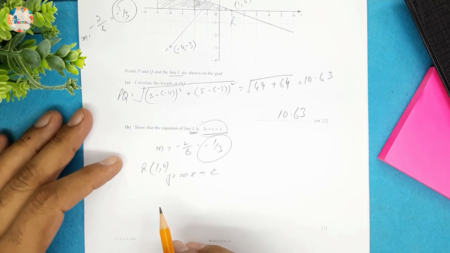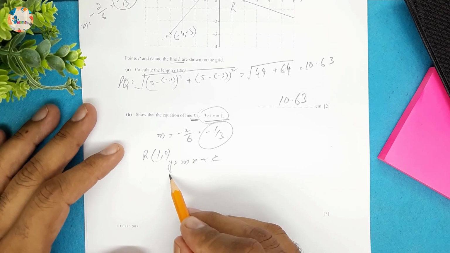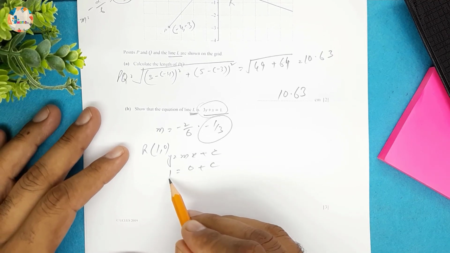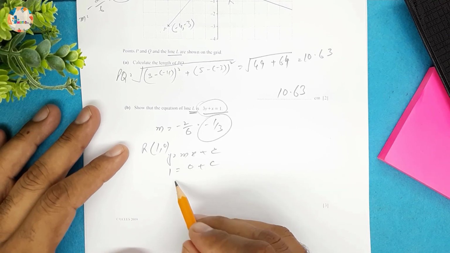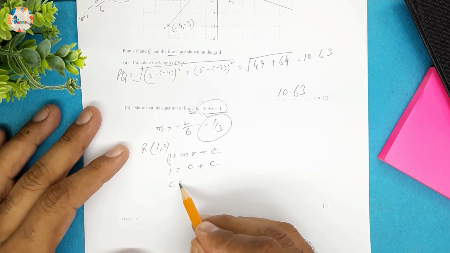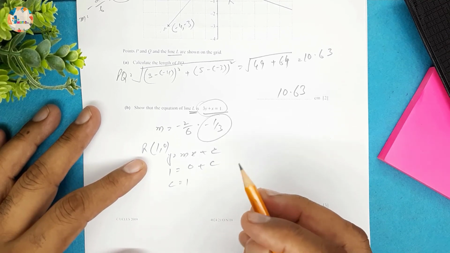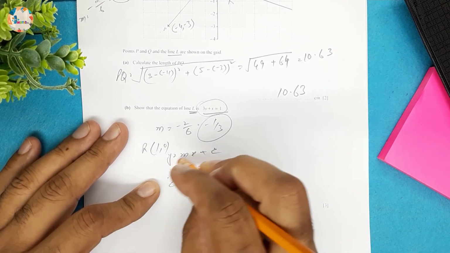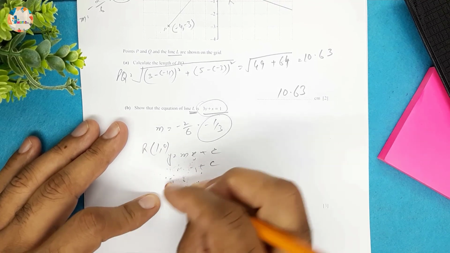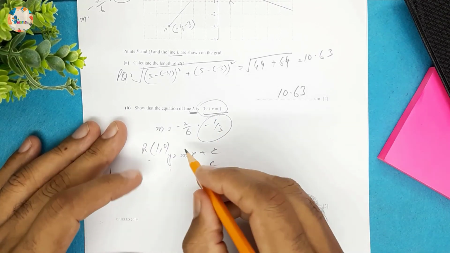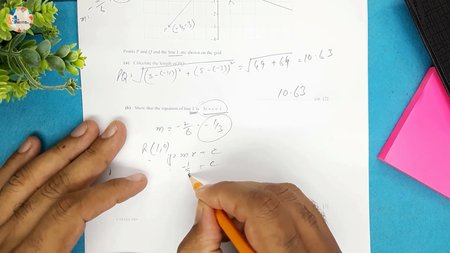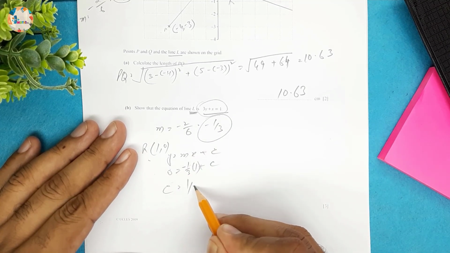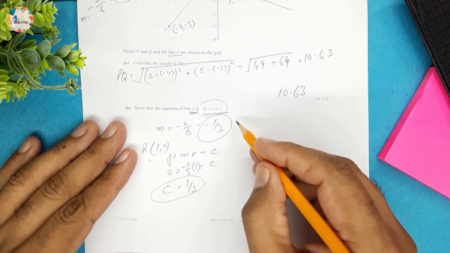So this will be y is 1, is equal to 0 plus c, so c is equal to 1. Sorry, we have made a mistake, x value, not y value. So gradient will be minus 1 over 3, x value will be 1, and y is equal to 0, so c is equal to 1 over 3. So this is the c value, this is the m value.